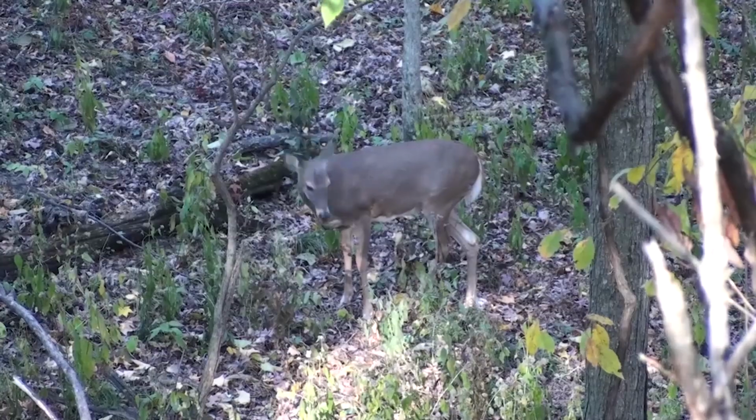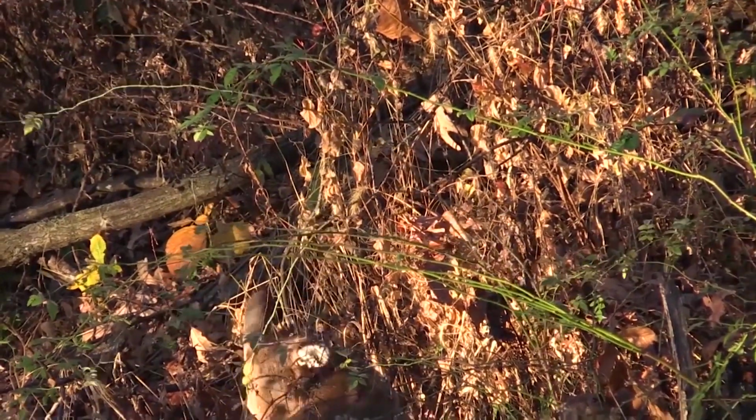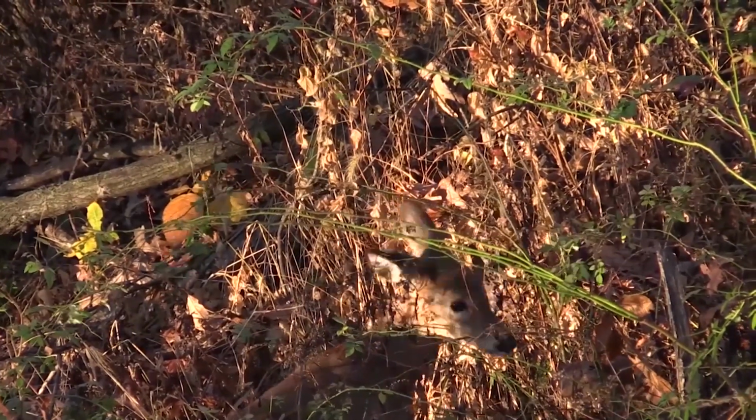I often refer to this as high rent, low rent. The high rent areas, the best habitat, that's where the most mature, most dominant does are going to live. When you get to the low rent apartments, that's where the yearlings are going to set up shop. That's how it works in the whitetail doe herd.